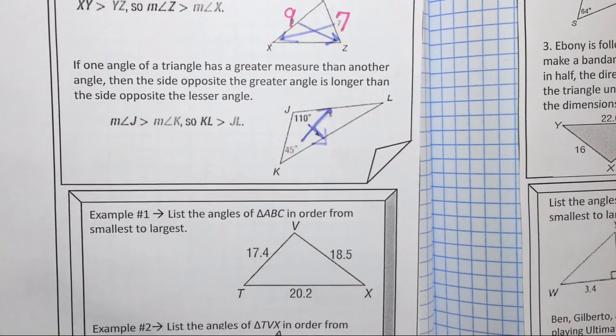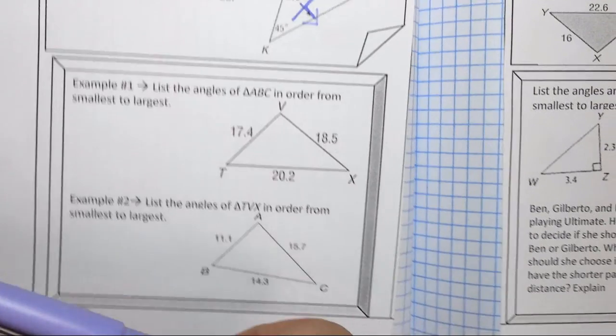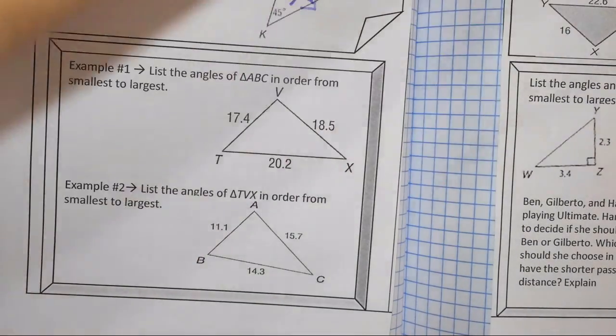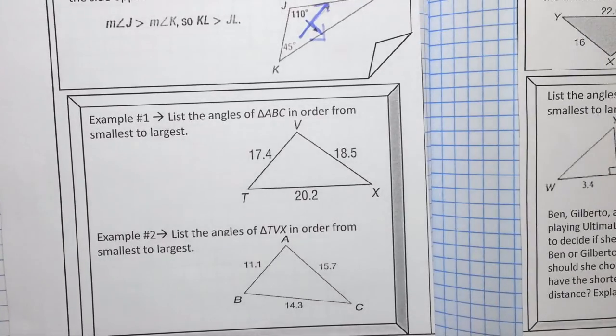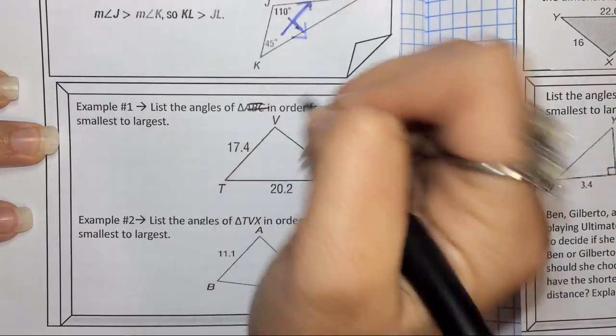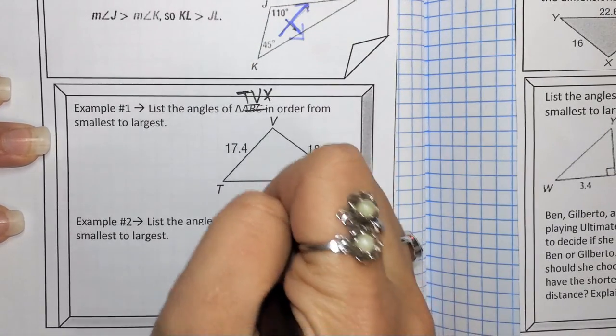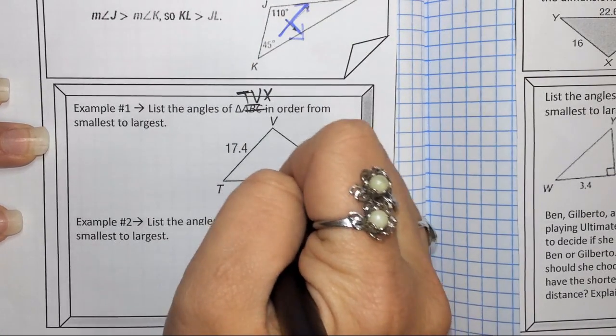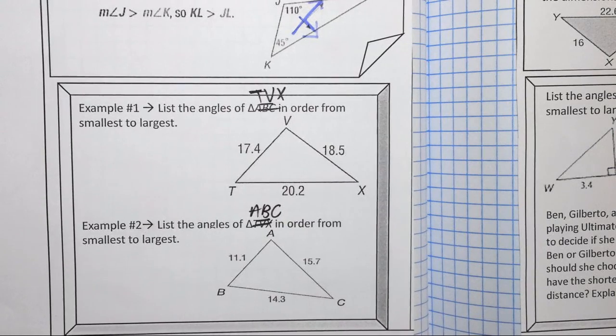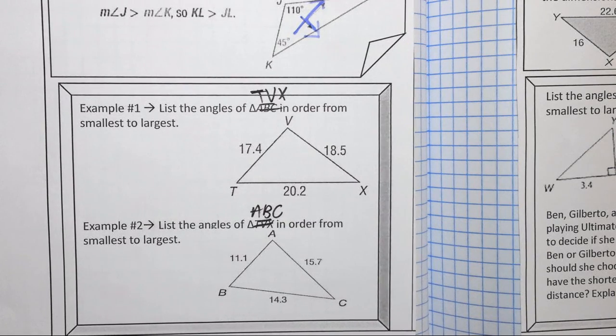Okay, change it to TVX. Man, oh man, how did I figure that out? Alright, so change this to TVX. Super sorry, thank you Grant for noticing. Change this to triangle ABC. I already said TVX.